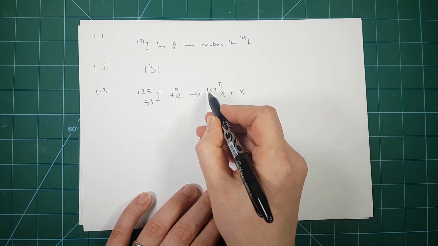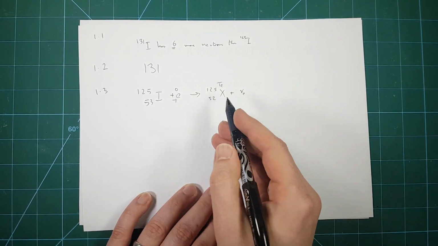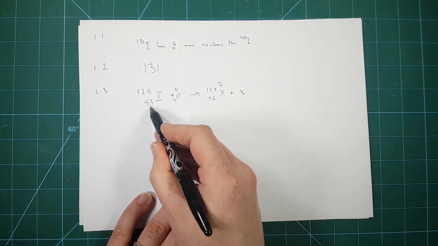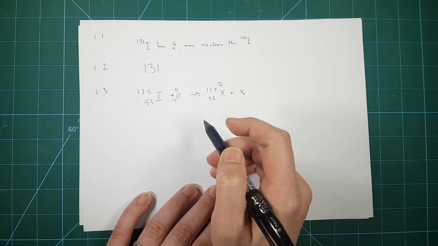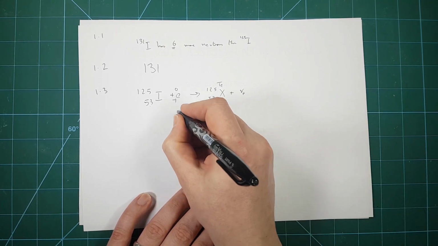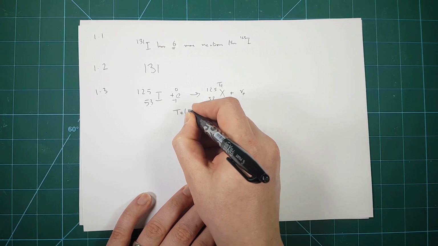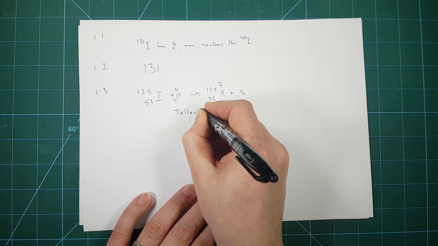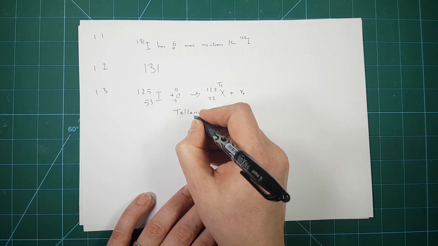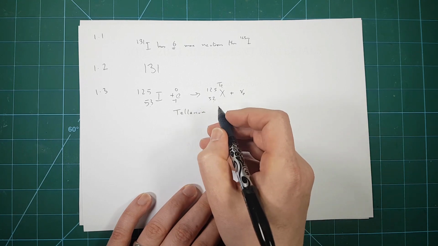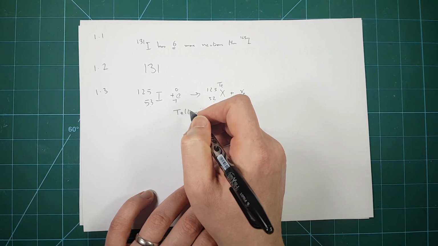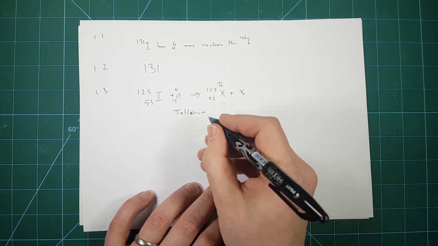So it has the same nucleon number, but tellurium has 1 fewer proton and therefore it has 1 more neutron. So again, always mention both when you do a difference.